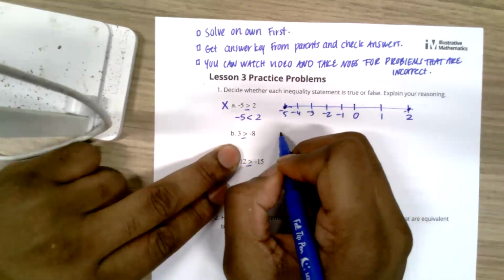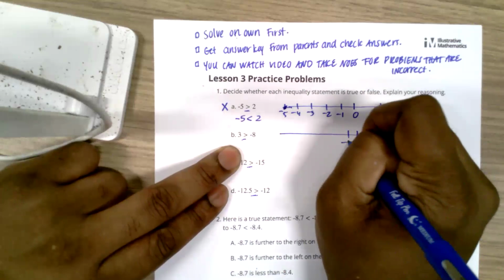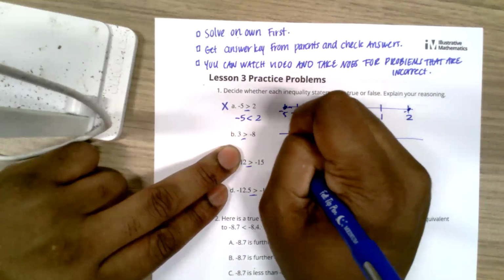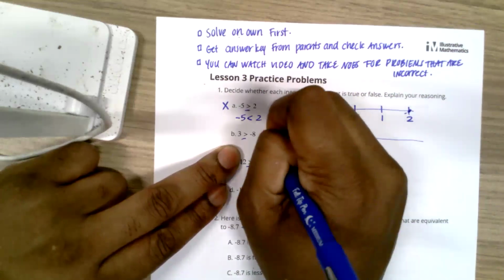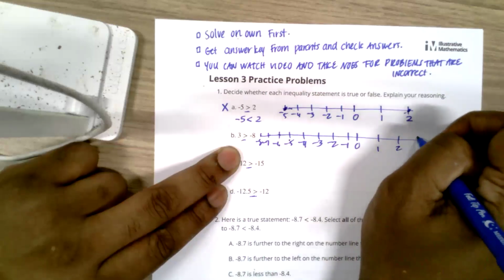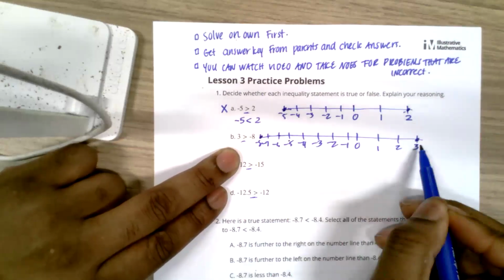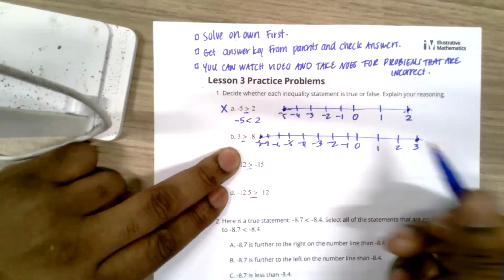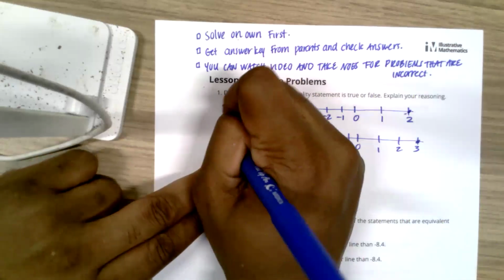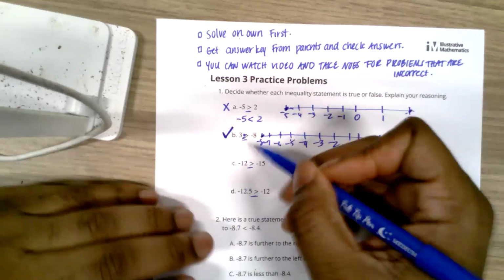Says 3 is bigger than -8. Let's see. So this is 0, -1, -2, -3, -4. 3 is over here, -8 is over here. As we know, positives are bigger than negatives, and the shark bites the bigger number, so that is correct, because 3 is larger than -8.